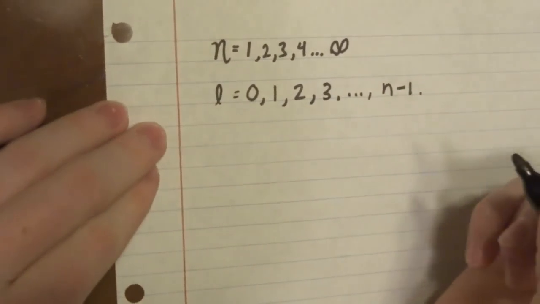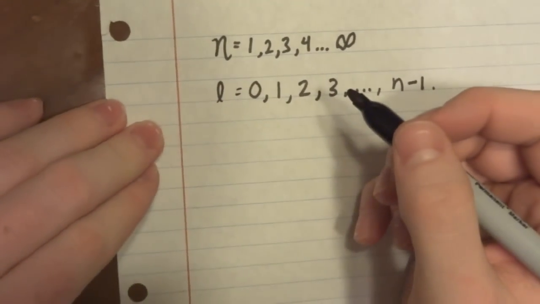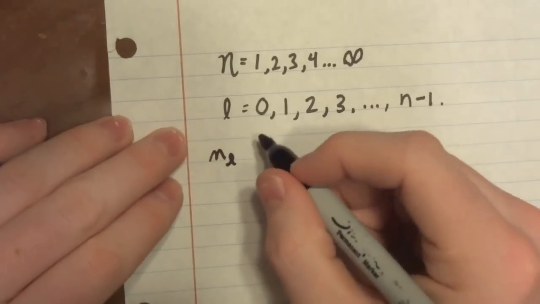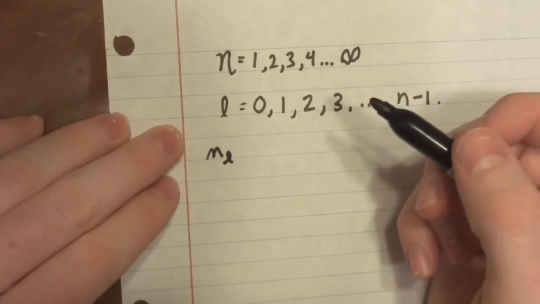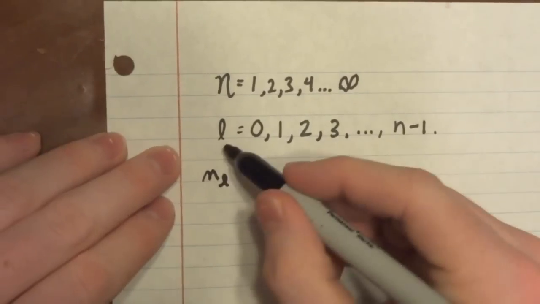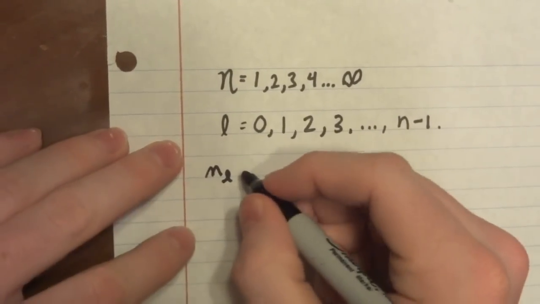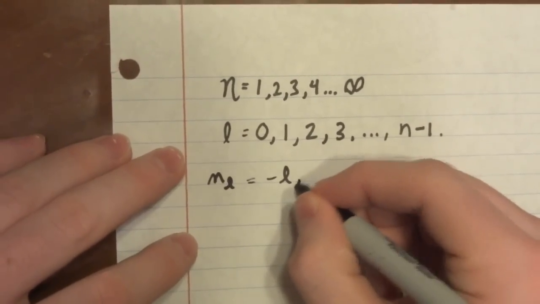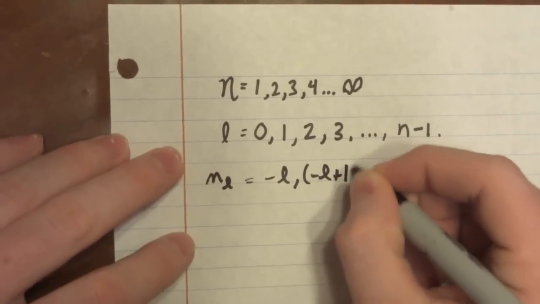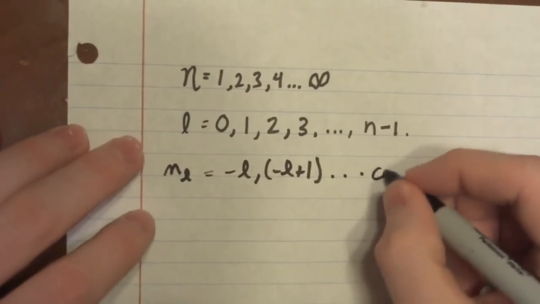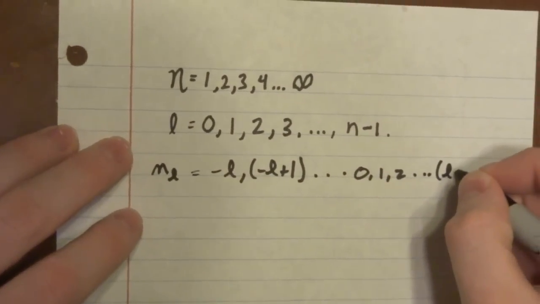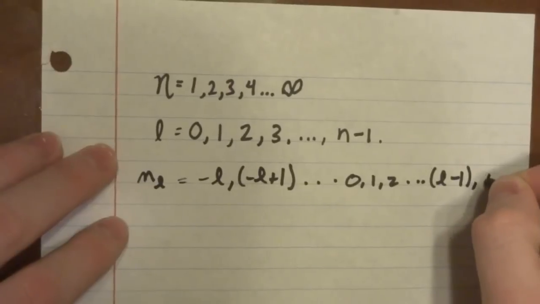Alright, so our third quantum number is called the magnetic quantum number, and it's defined by m sub L. This may be negative or positive, including 0, and ranging from negative L to positive L. So we can have any range from negative L to negative L plus 1, and so on, 0, 1, 2, and so on, L minus 1, and including positive L.